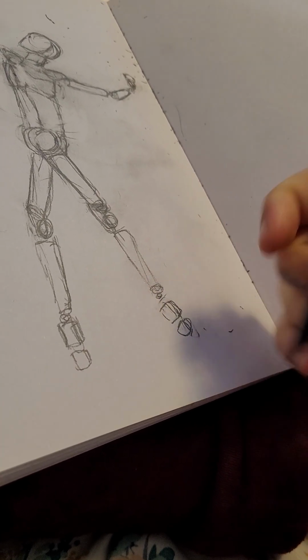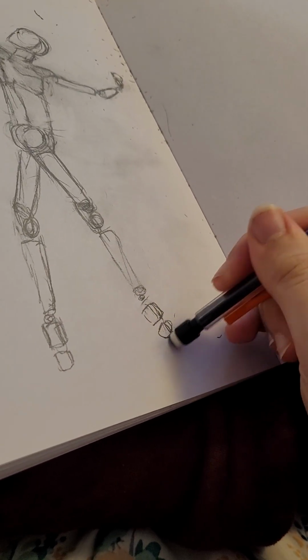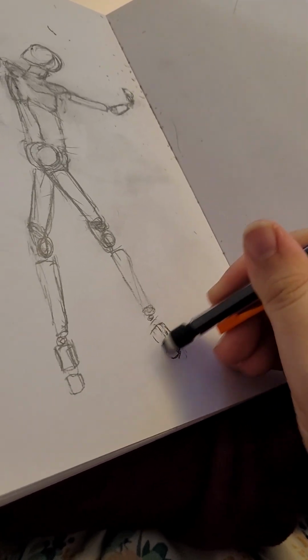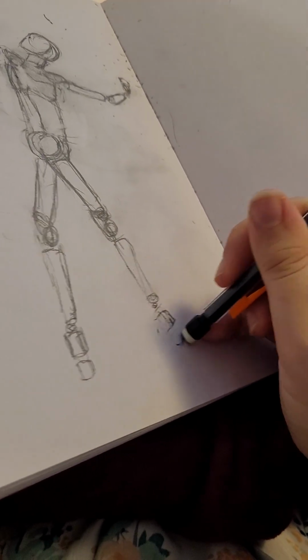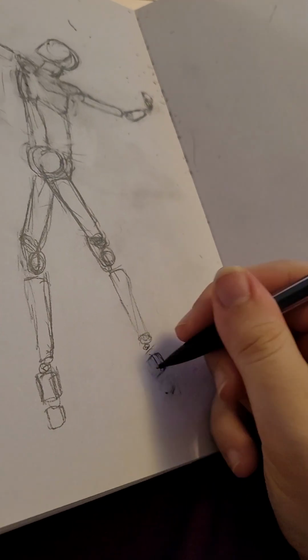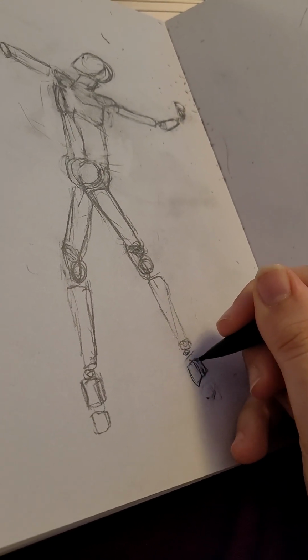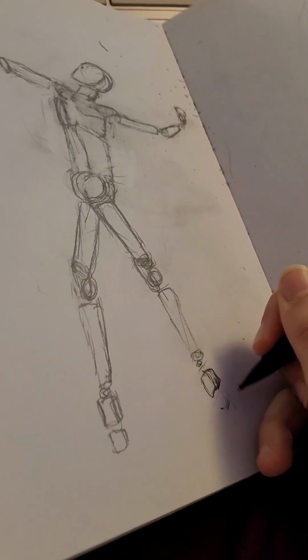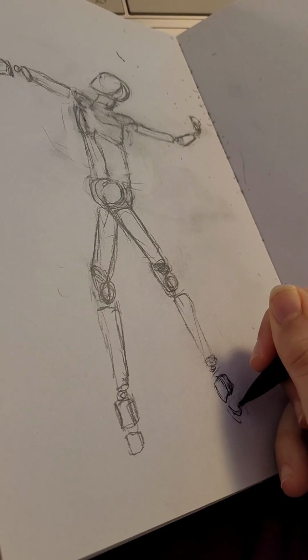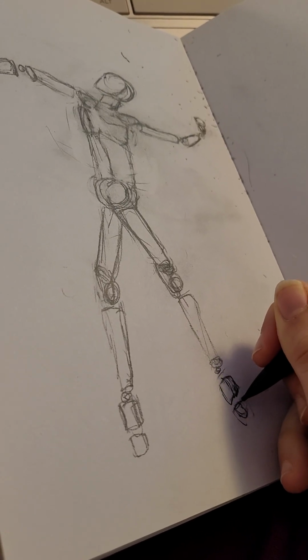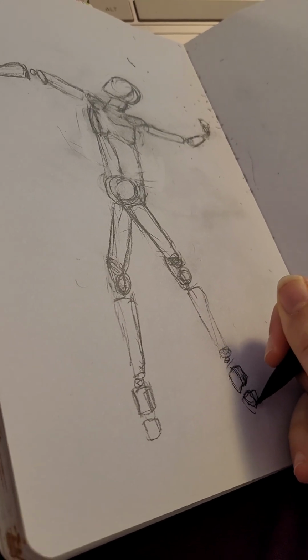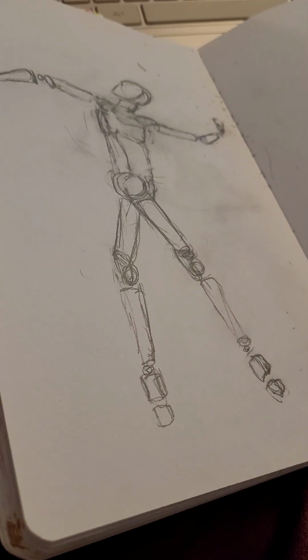And then this mitten shape. And hold on, let's make this skinnier because, of course, you can always add more curves to a shape because this is the human body we're talking about.